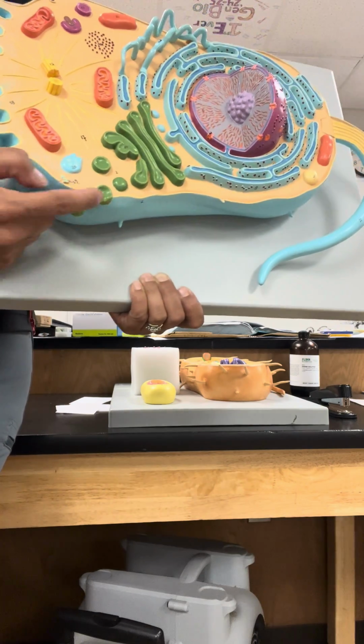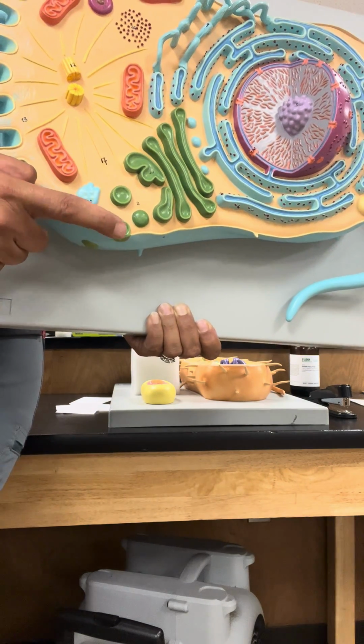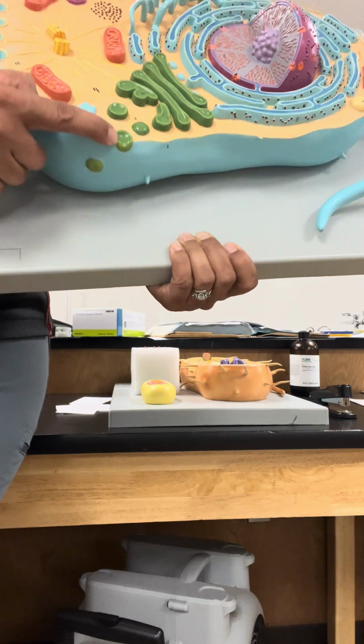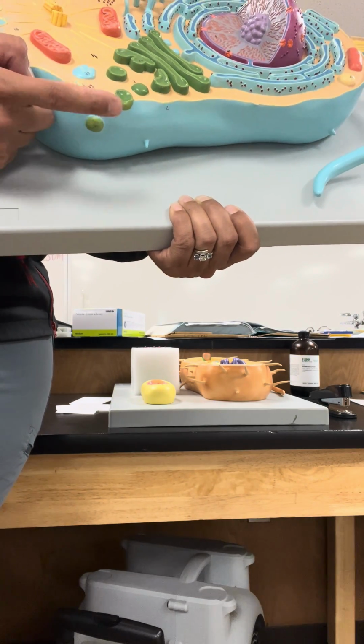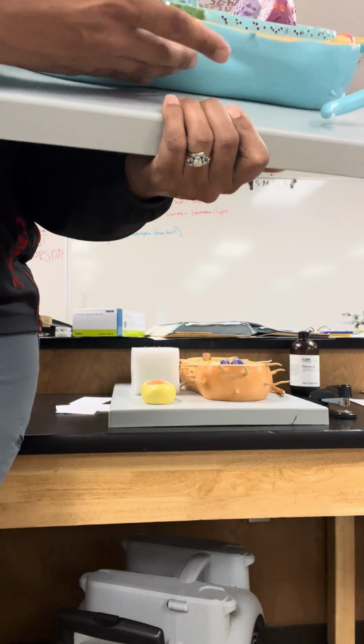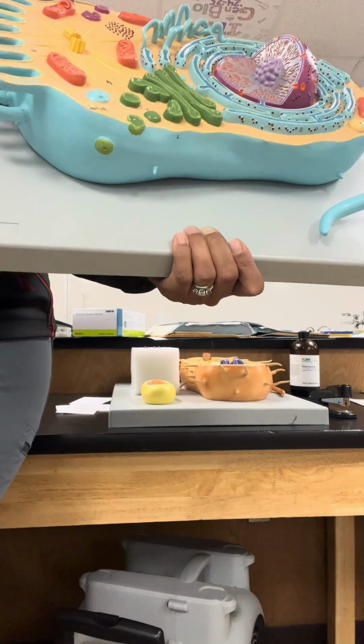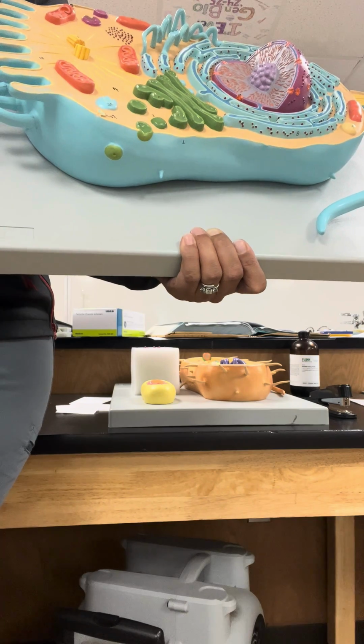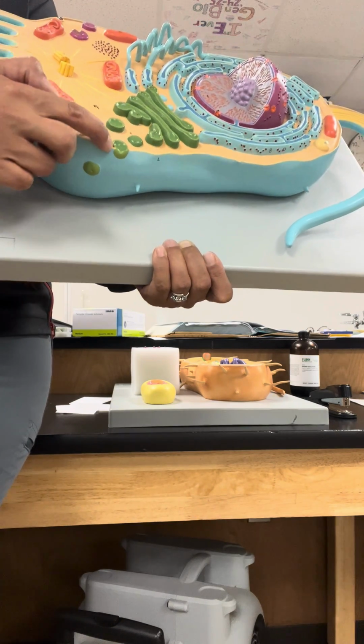The vesicle is attached to the cell membrane. You can see that it is fused into the cell membrane. The cell membrane is the blue outer layer of the cell. Still semi-permeable. Cell membrane, semi-permeable. Vesicle fuses.